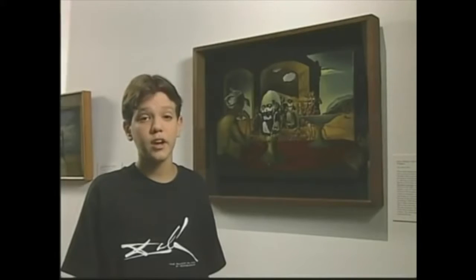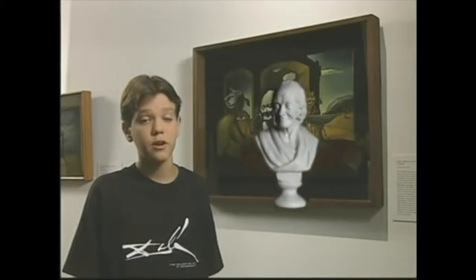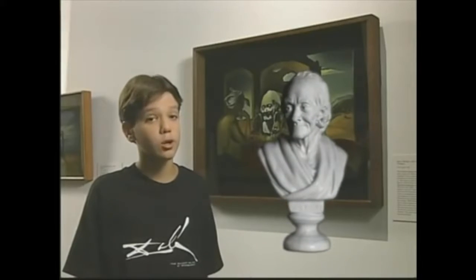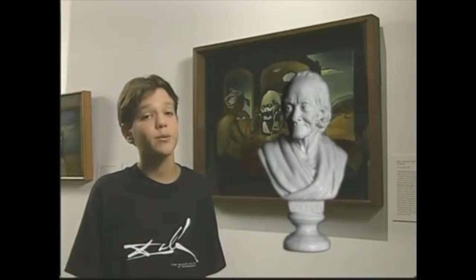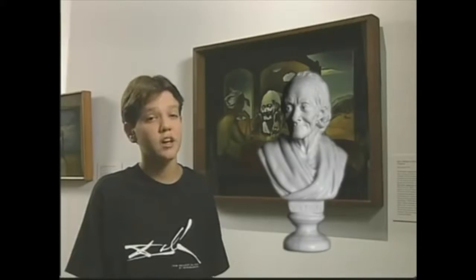Now, Voltaire was a French writer and philosopher. This bust is in the Louvre Museum in Paris, and when Dali saw this, he visualized a double image. What Dali has done is hide the bust within the marketplace. Can you see it now?